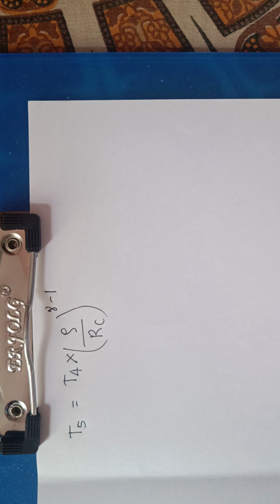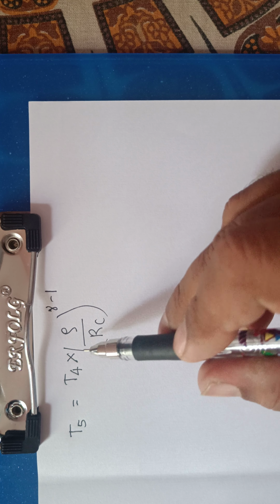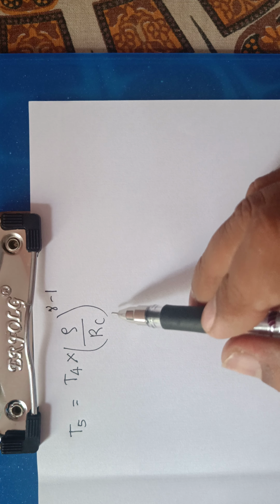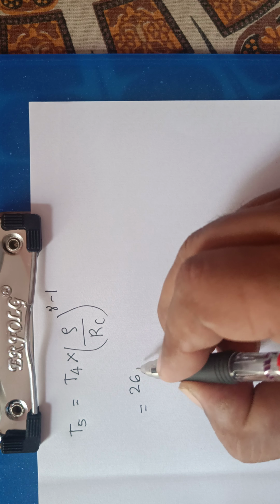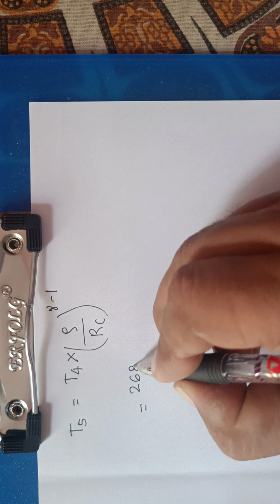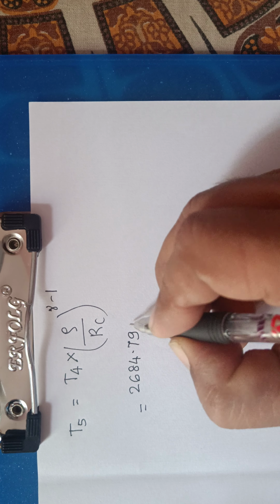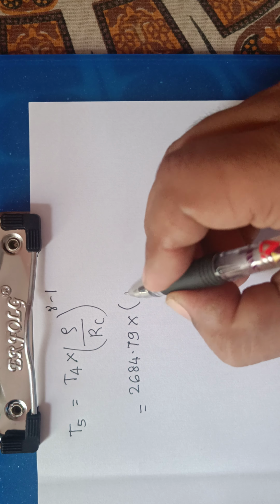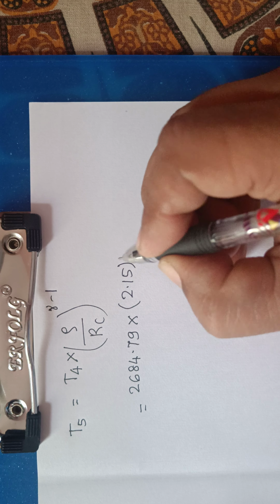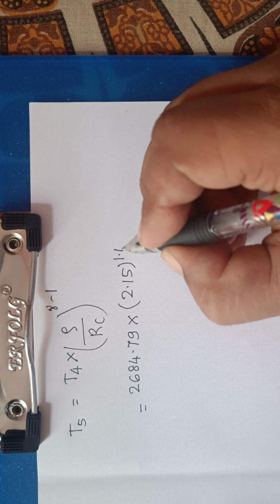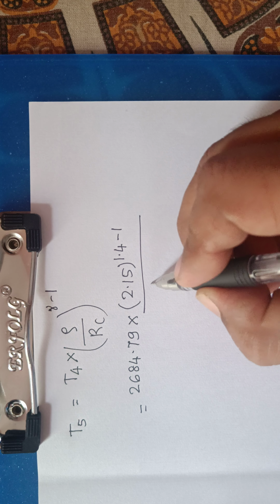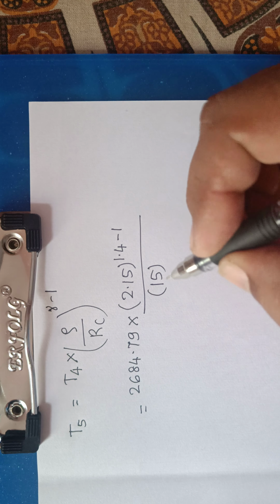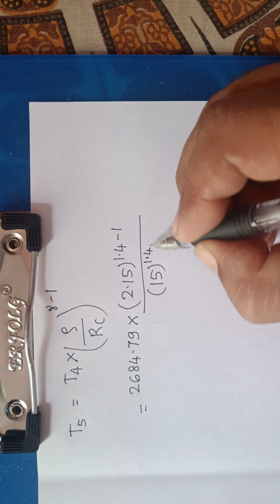The T4 value you know is 2684.79 multiplied by rho, which is 2.15, raised to 1.4 minus 1, divided by RC, which is 15, raised to 1.4 minus 1.